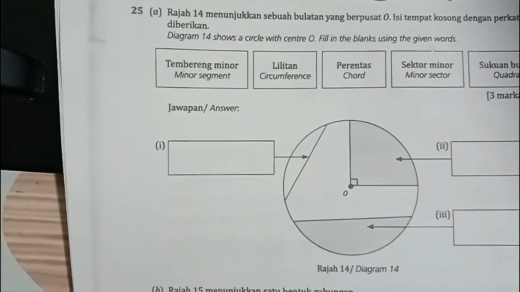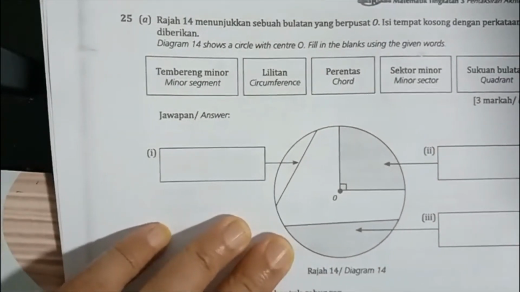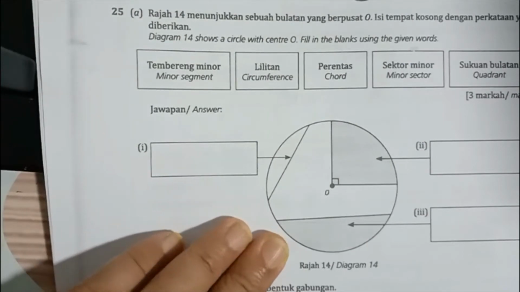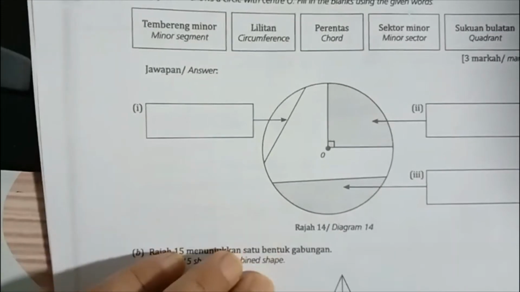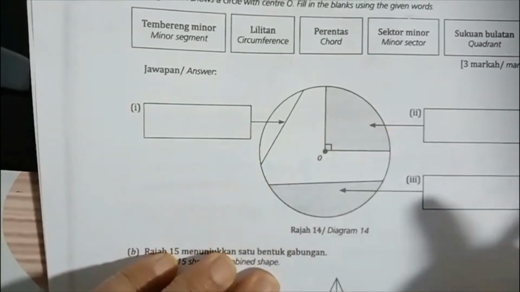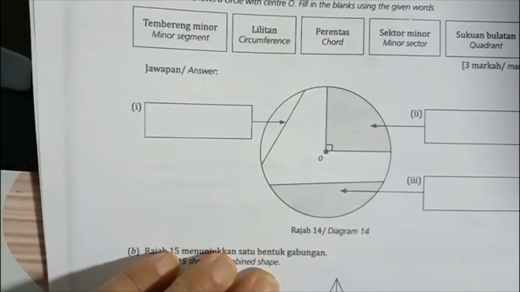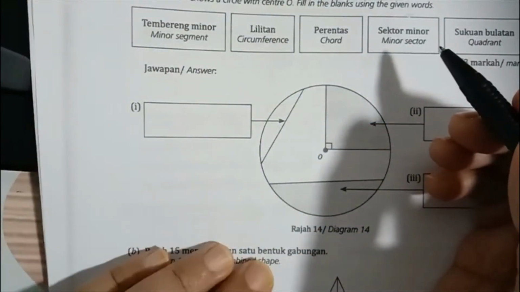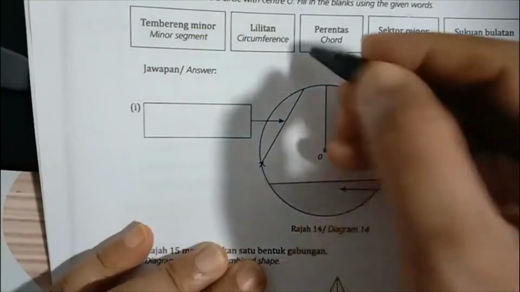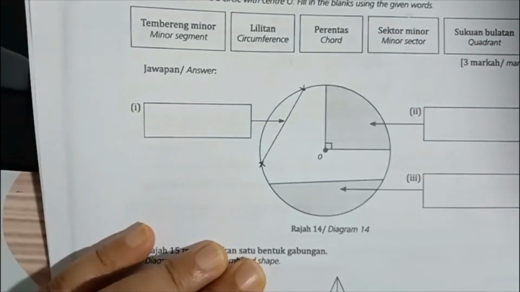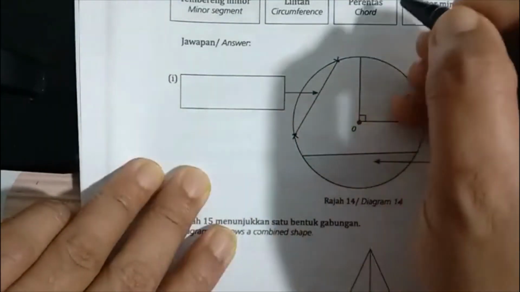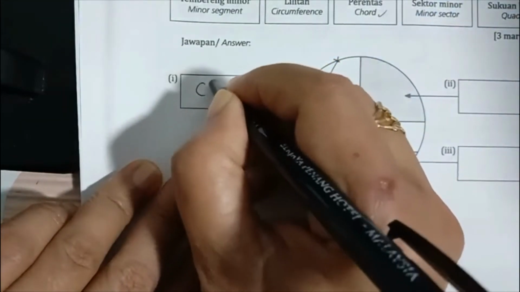Okay, number 25. Diagram 14 shows a circle with center O. Fill in the blank using the given word. Now name all the terms that you need to know. So for number 1, what is this line? That line cuts at 2 points of the circle. If 1 point, we call it a tangent. This one has 2 points, so we call it a chord.